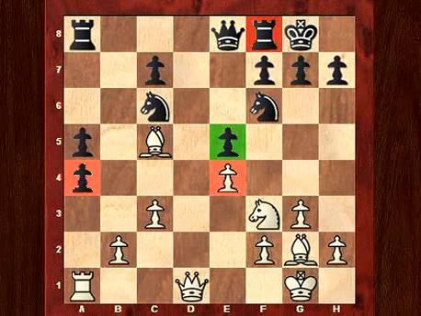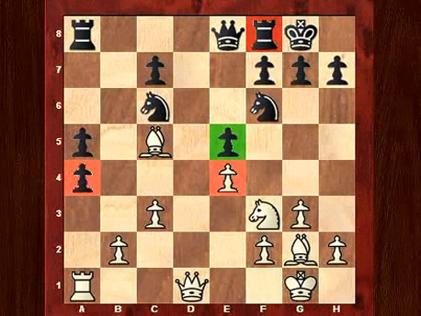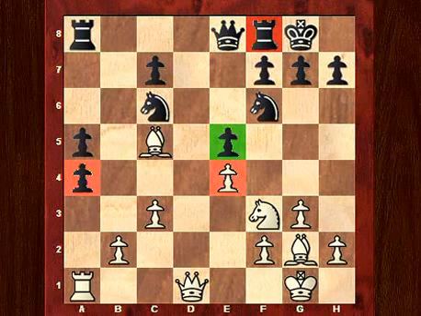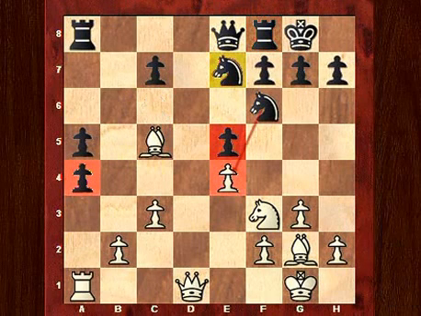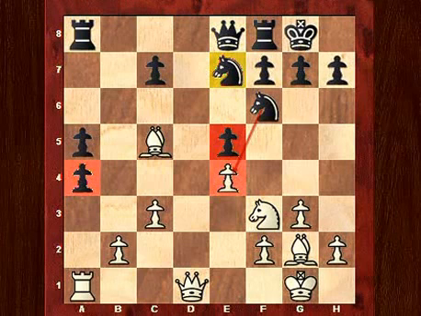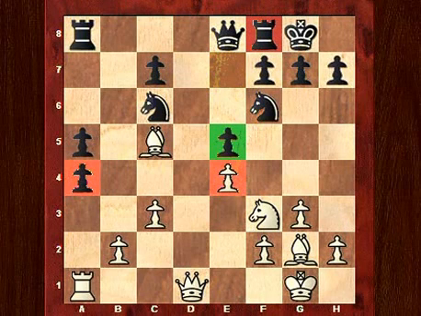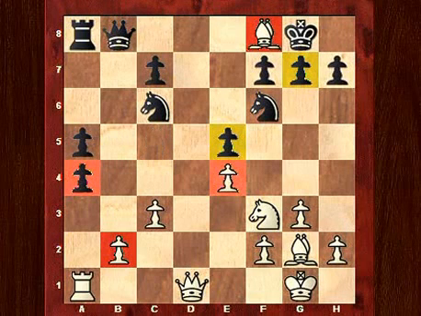And that's a general rule anyway, that when you're down material, you want to keep as much material on the board so you can have more possibility for complications. Knight to e7. Computer labels this as a questionable move. Instead, queen to b8 is much better.